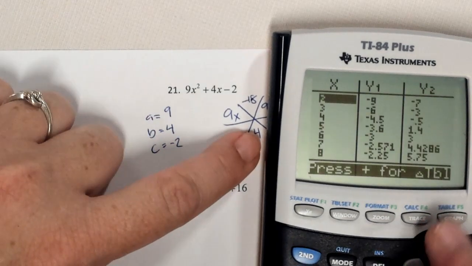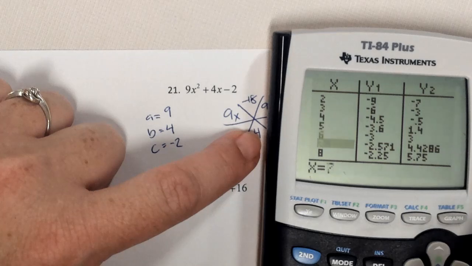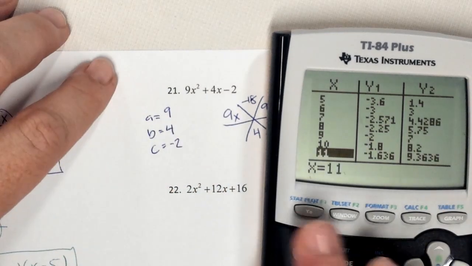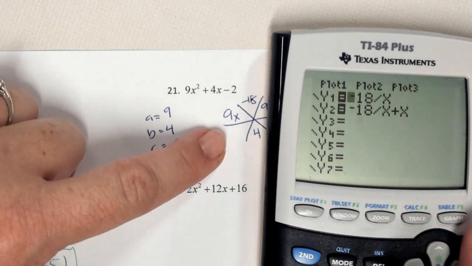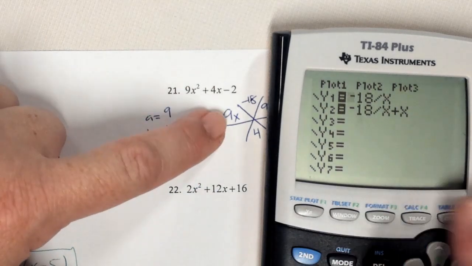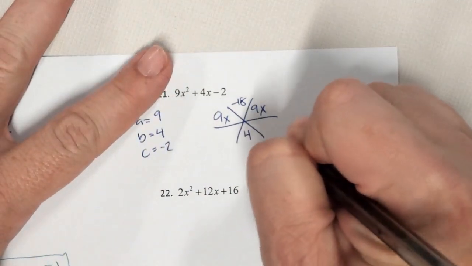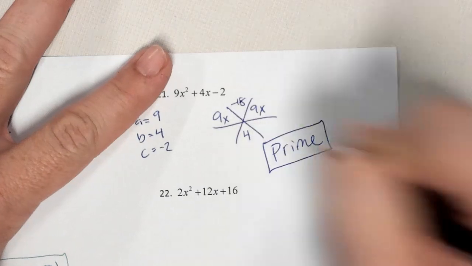And we're looking for 4. Well, again, I don't see 4. It goes from 3 to 4.4, so that doesn't work. Double check our work. We typed it correctly. 9 times negative 2 is negative 18, so therefore this is prime. It doesn't factor. Not possible.